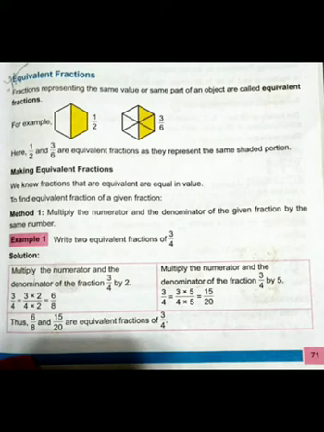3 into 2 is equal to 6 and 4 into 2 is equal to 8. To make another equivalent fraction of the given fraction, that is 3/4, let's multiply the number by 5. 3 into 5 upon 4 into 5, which is equal to 3 into 5 is equal to 15, and 4 into 5 is equal to 20. Also 15/20 is the equivalent fraction of 3/4.